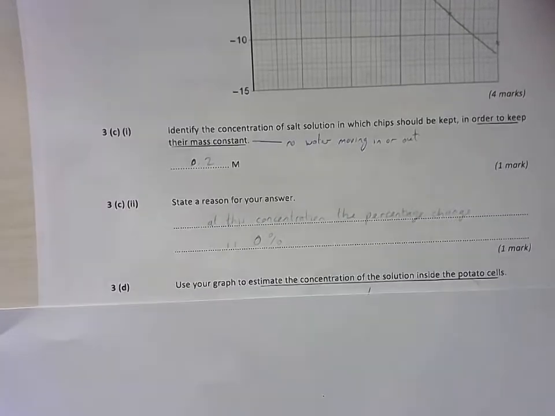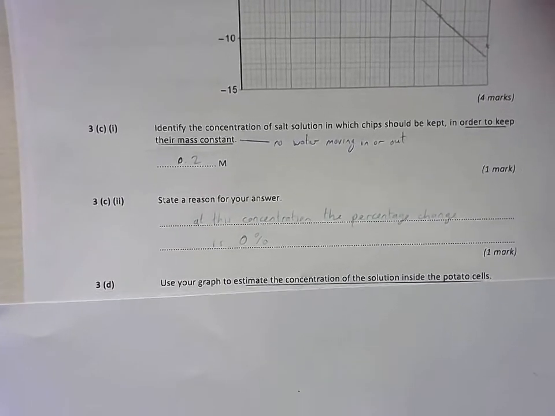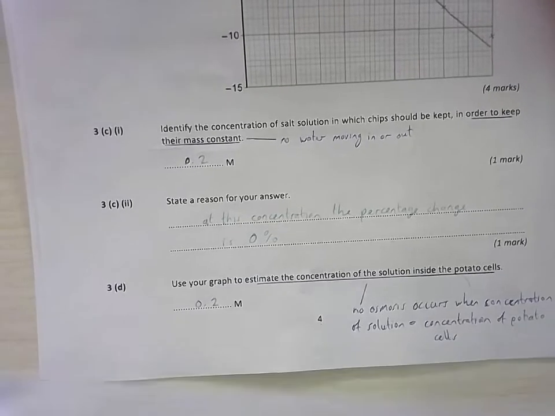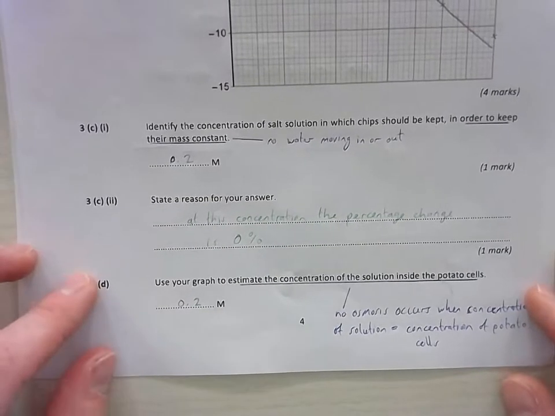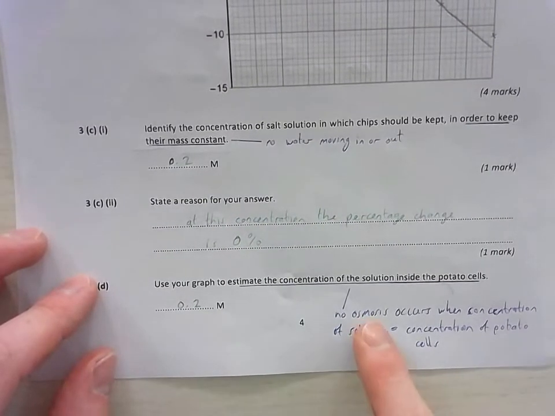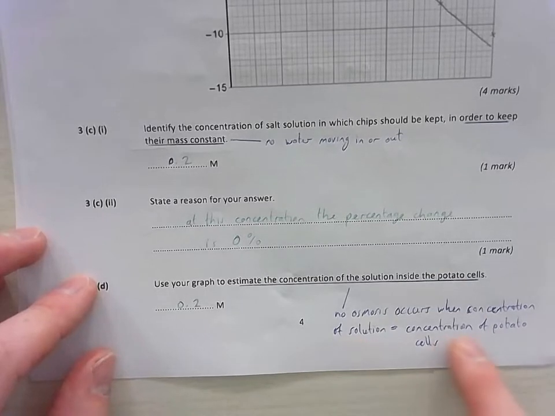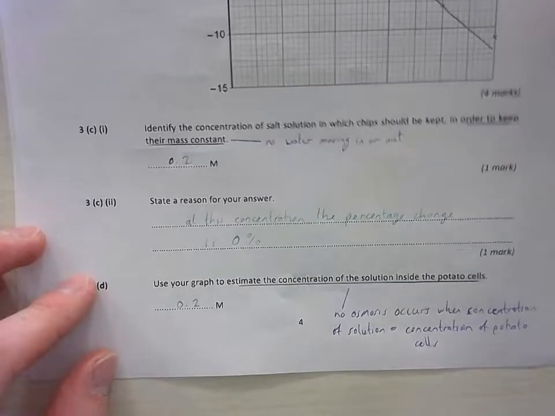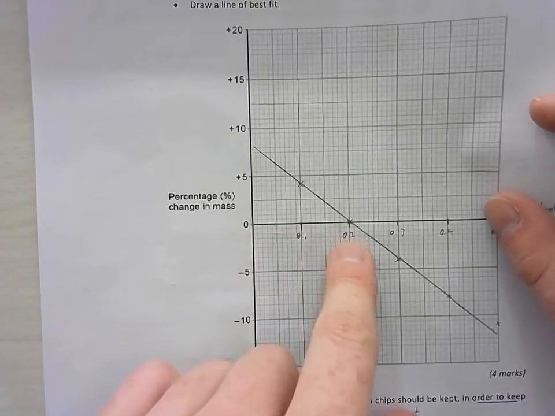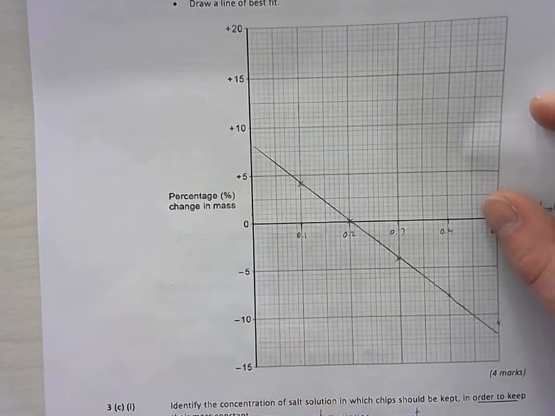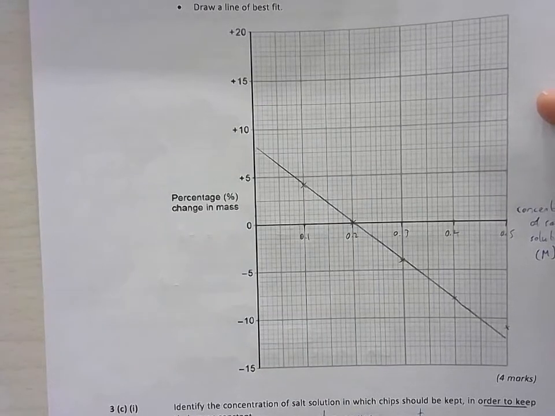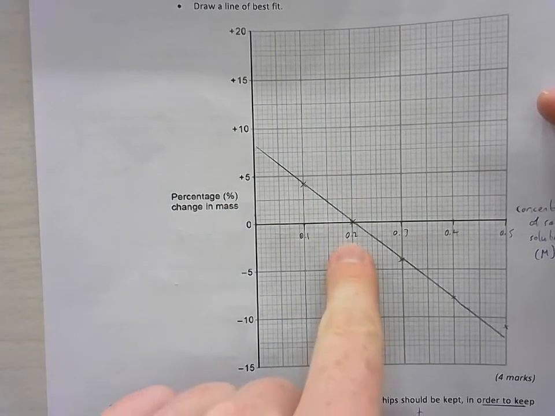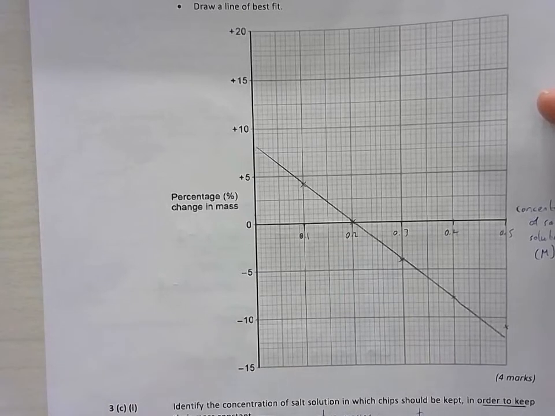Then the next question. So use your graph to estimate the concentration of solution inside the potato cells. Now the answer again is 0.2 moles. And that's because we're going to get no osmosis happening when the concentration of the solution is equal to the concentration of the potato cells. So here, 0.2 mole solution, there's no change in mass because no water has gone into the potato, no water has come out of the potato, and that's only going to happen when the concentration of solution matches the concentration of the potato cells. So that's why it's 0.2.